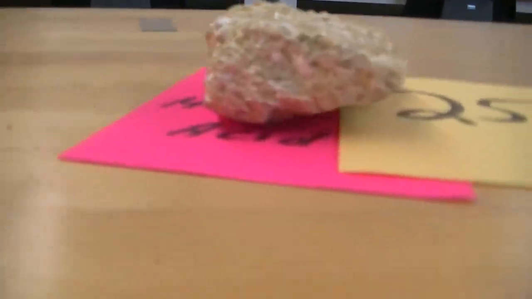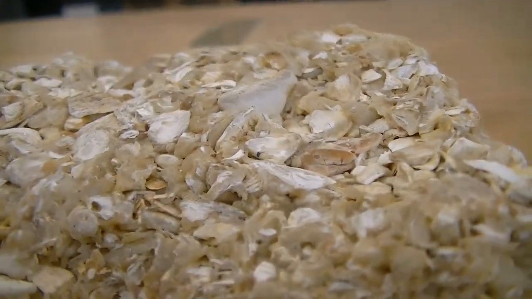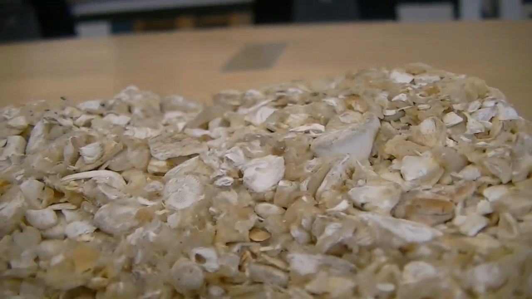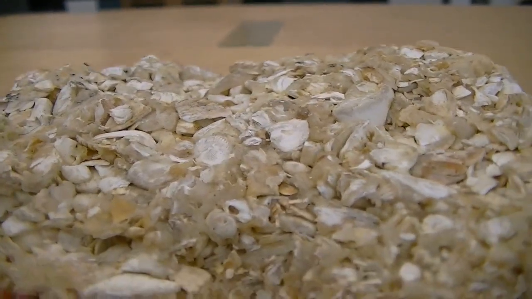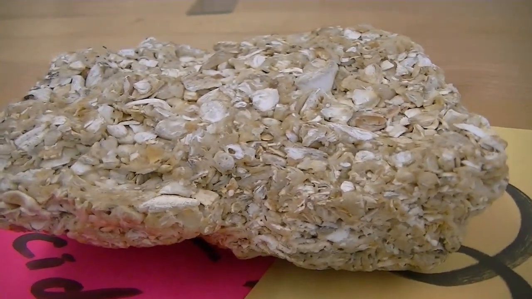The next rock here is a piece of coquina. So coquina looks like a bunch of broken up shells all glued back together. And that's basically what it is. This is probably the state rock of Florida. You find a lot of this. This piece actually came from Florida. So this is coquina.